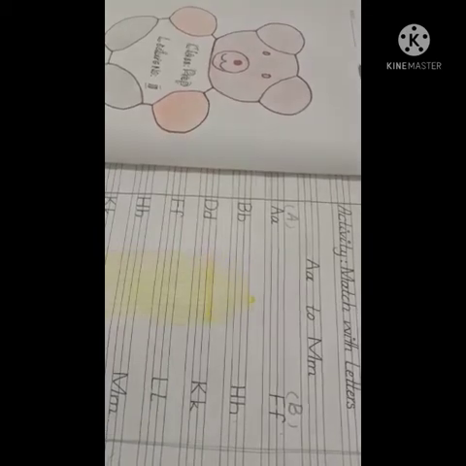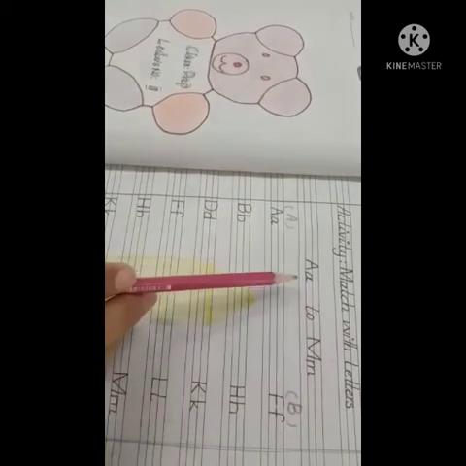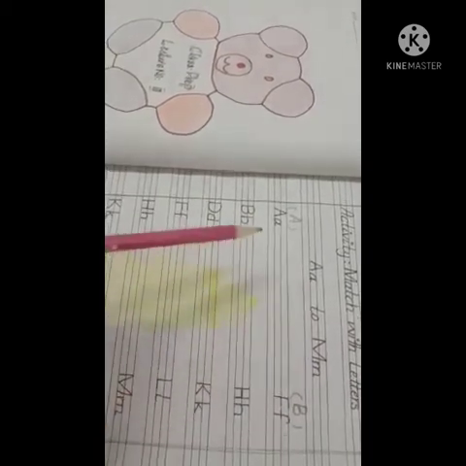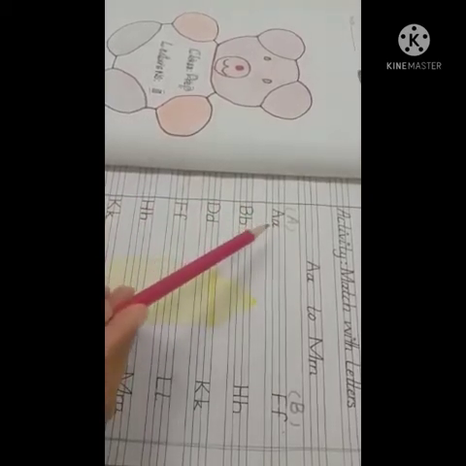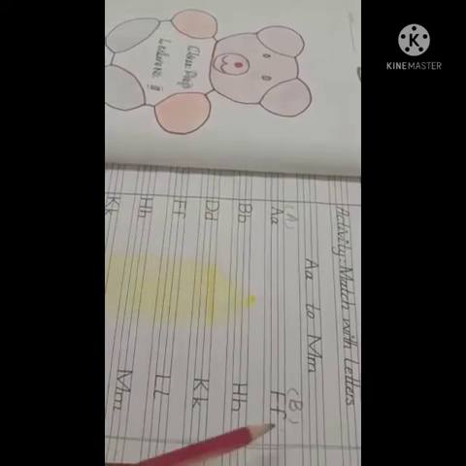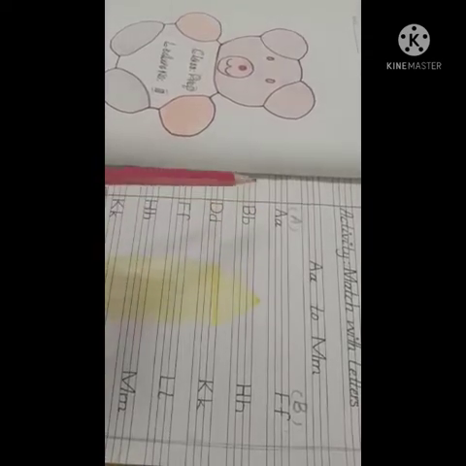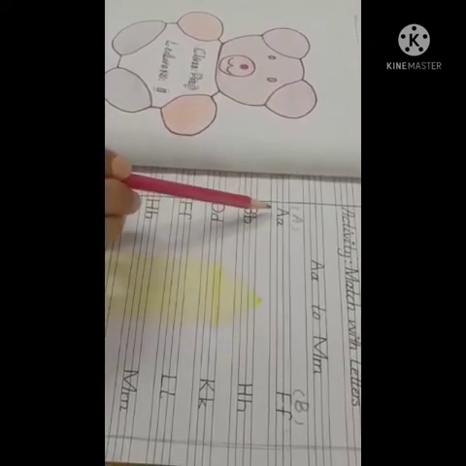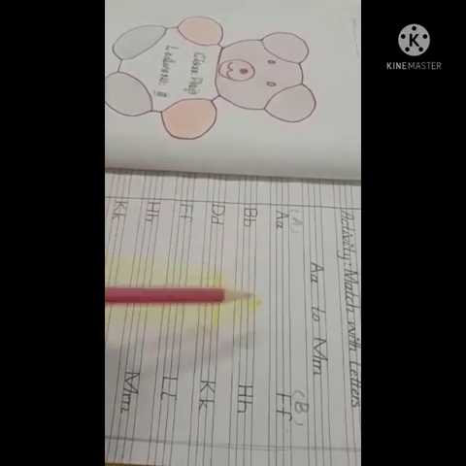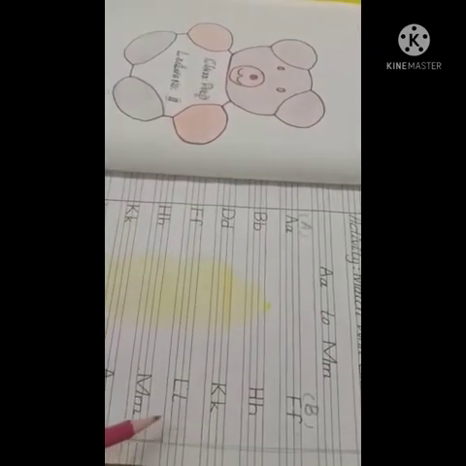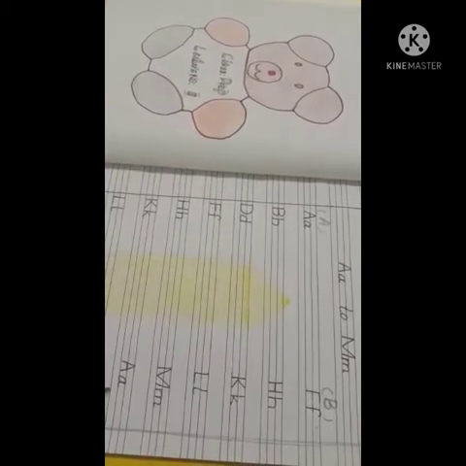Now we start activity. Our activity is match with letters A to M. Okay students, look this. This is column A and this is column B. Look at this. This is A. Now find A in column B. This is A. We match A.